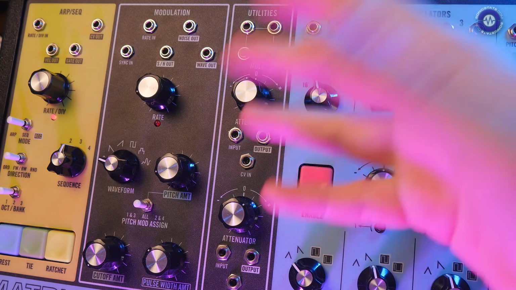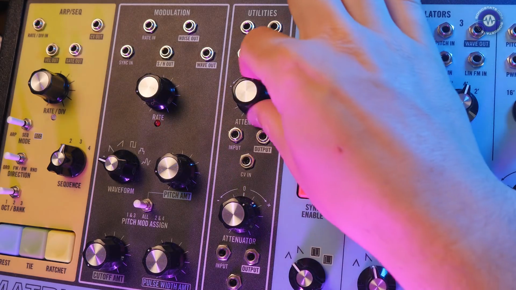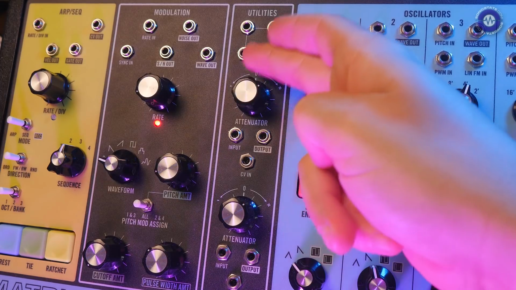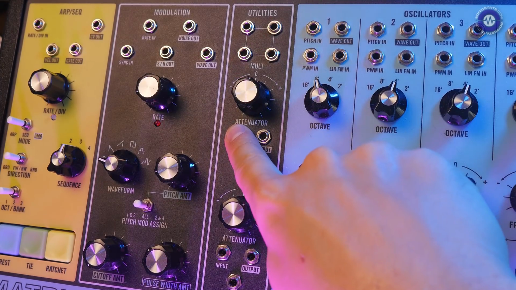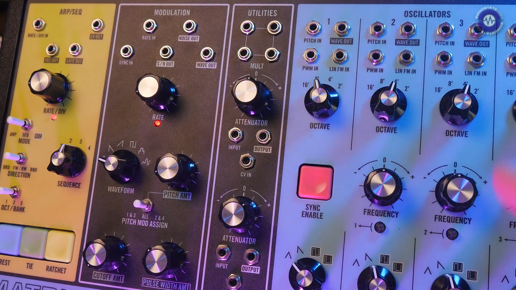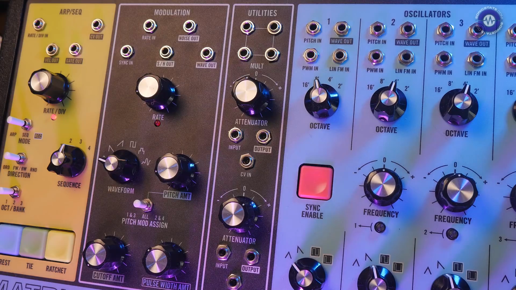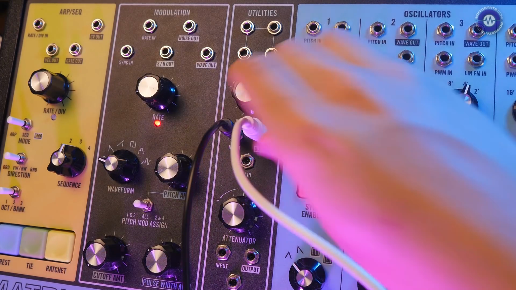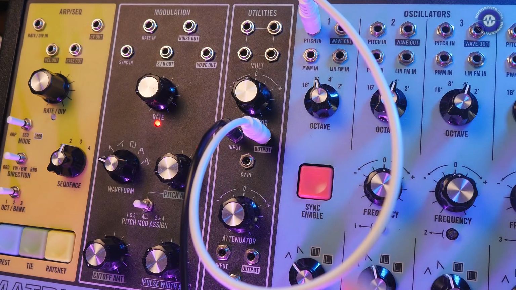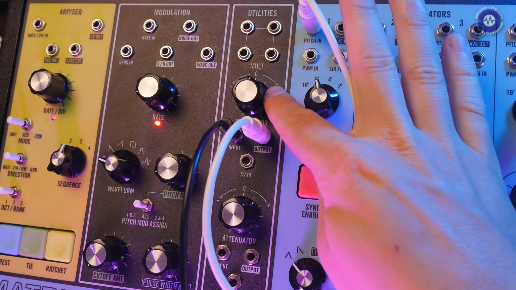So what is an attenuator? An attenuator is simply, you can take a signal input and attenuate or turn down the range of that input. Now, these are actually inverting attenuators or attenuverters, so they can adjust the polarity of the signal as well. So in its most basic form, I can take a signal input. In this case, I'll take an envelope, and just to demonstrate, I'll take that output into the pitch input of my oscillator. We're just listening to the one oscillator here.